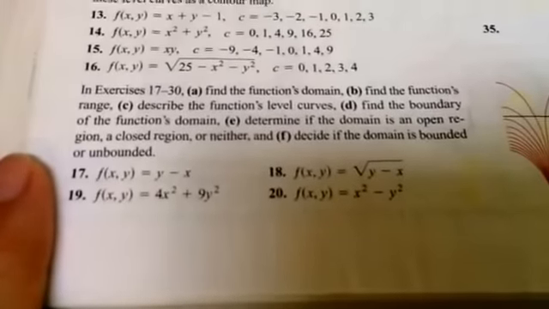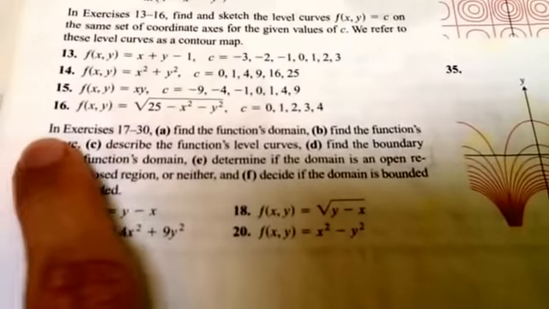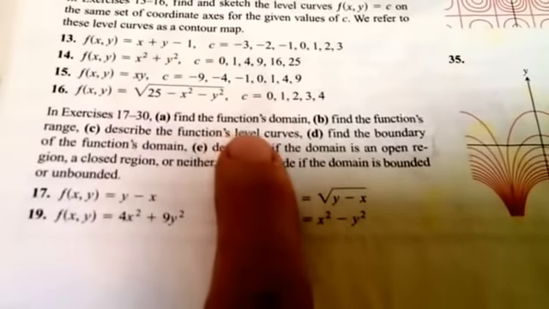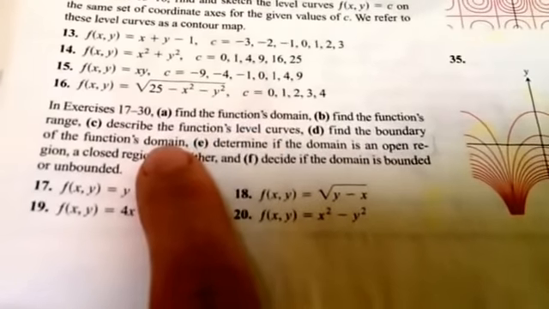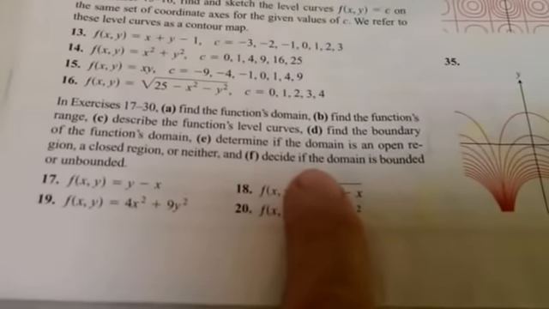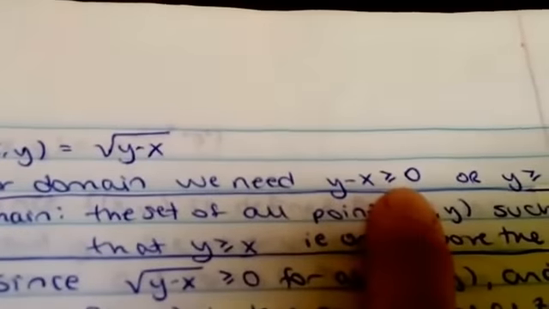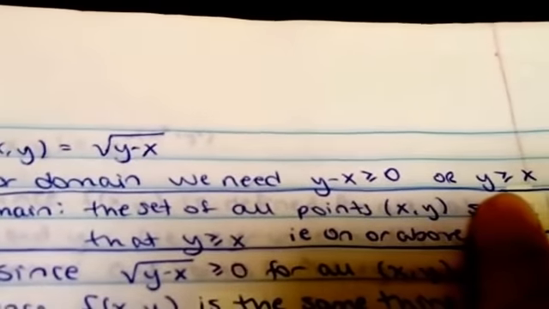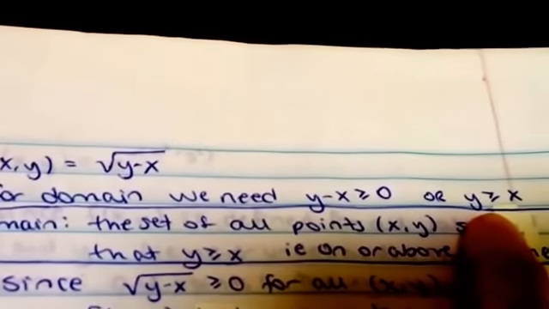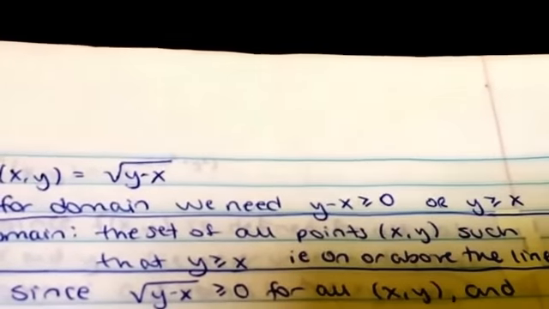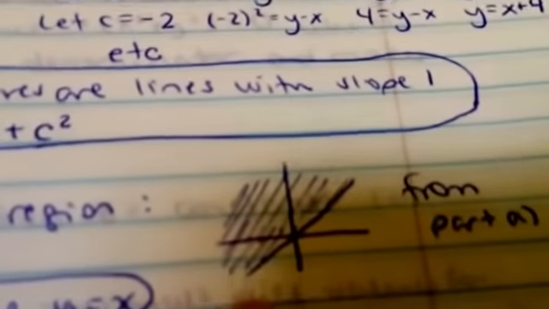Okay, next, 17 to 30. Wow, that's a big group. 17 to 30, lots of parts here. Find the domain, find the range, describe in words the level curves, find the boundary of the domain, determine if it's open or closed or neither, decide if it's bounded or unbounded. Okay, so we have a square root. For square roots, you need the thing under the square root to be greater than or equal to 0. So if I solve this for y, it's this. I didn't graph it, but that would obviously involve, wait, no, just kidding. I did graph it, see?